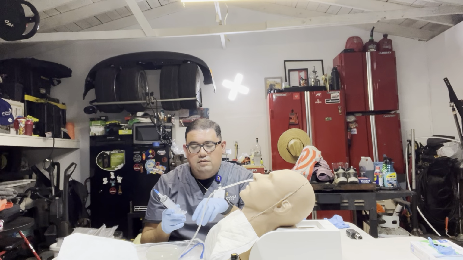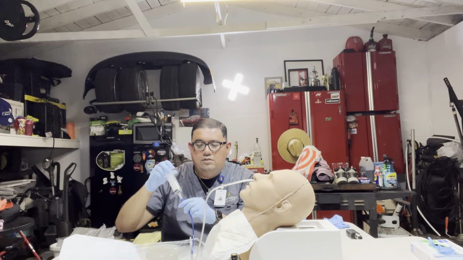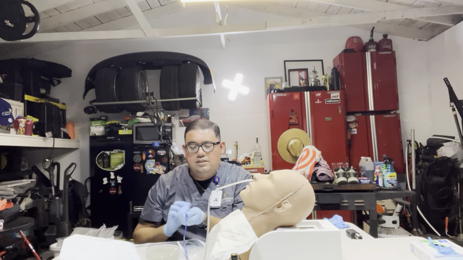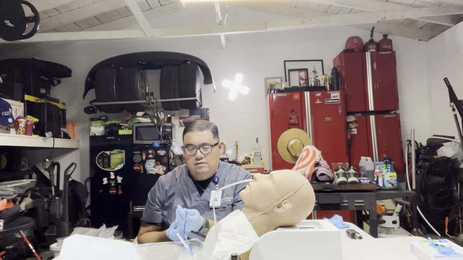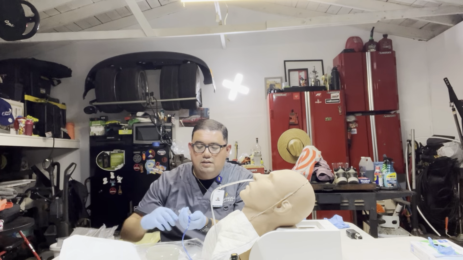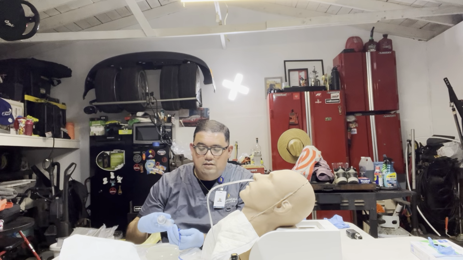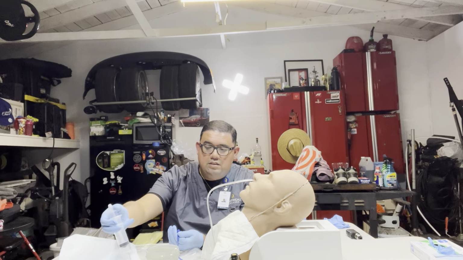Then I'll attach this into the tube to extract some gastric contents. Okay, we got some gastric contents. Go ahead and take this out and place it into the specimen cup.